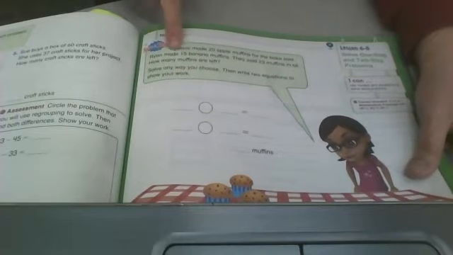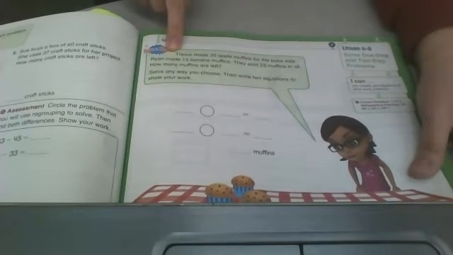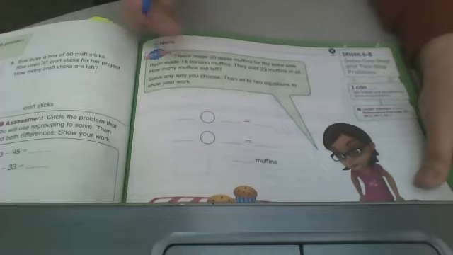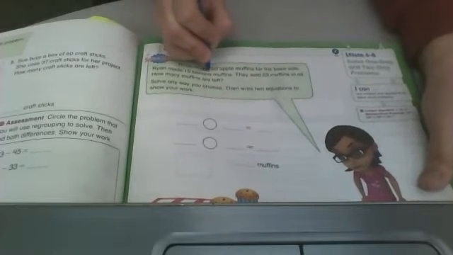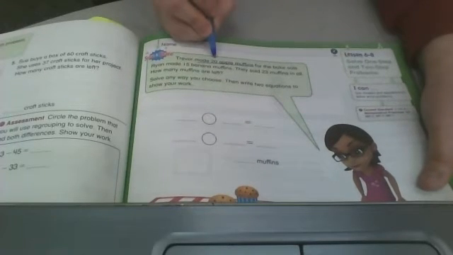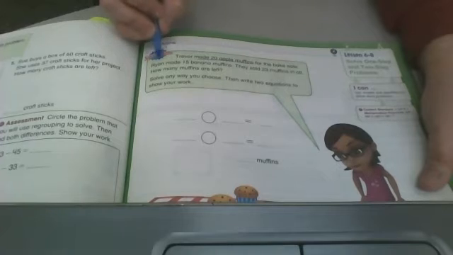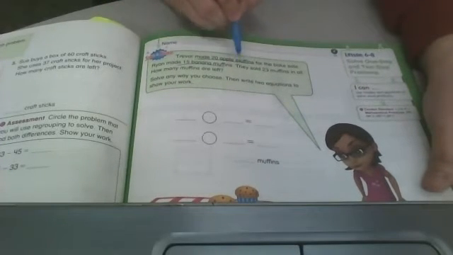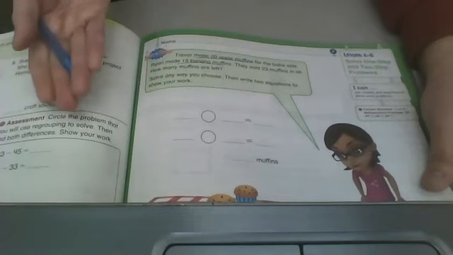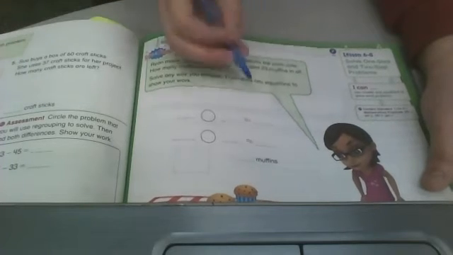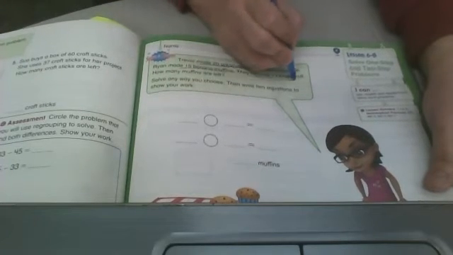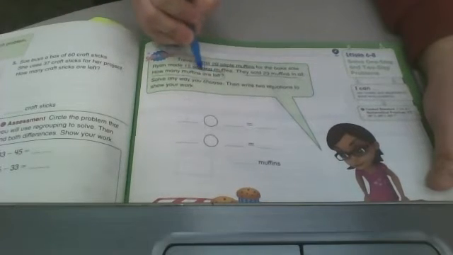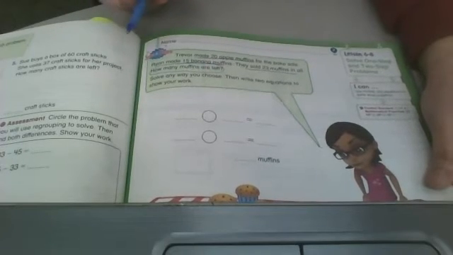Okay, so the first thing I'm going to do is go back and identify my important information. I know that Trevor made 20 muffins, so I'm going to go ahead and underline that. He made 20. And then I also know that Ryan made 15, so he made 15. Then after that, once all the muffins were made, they sold 23 in all. And my question is how many muffins are left?